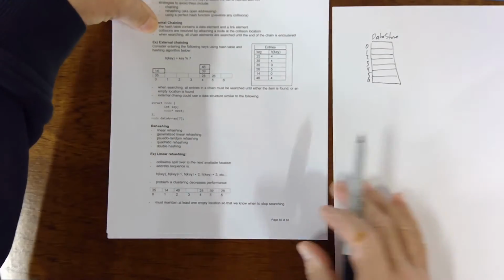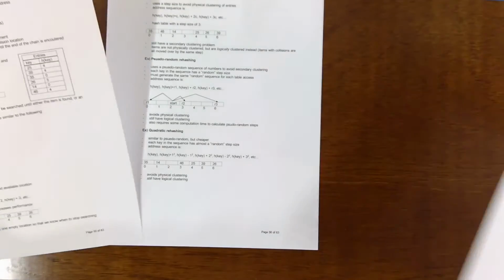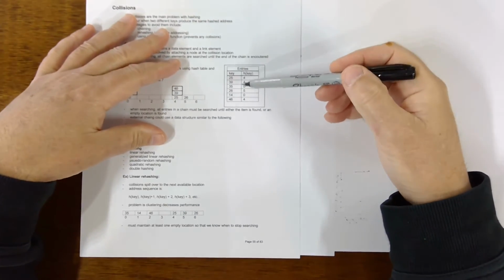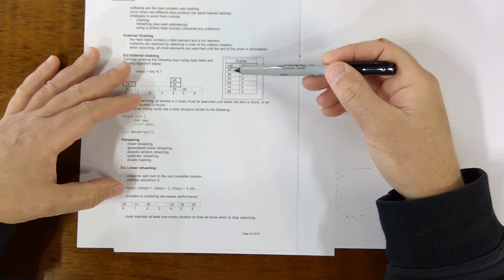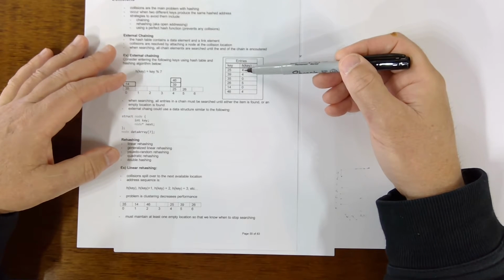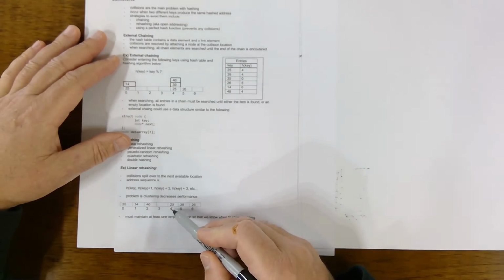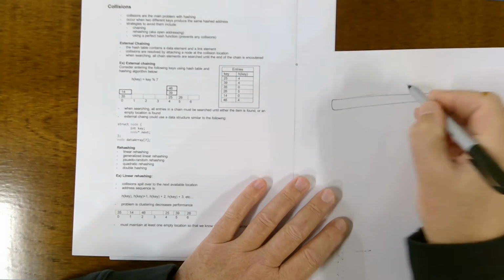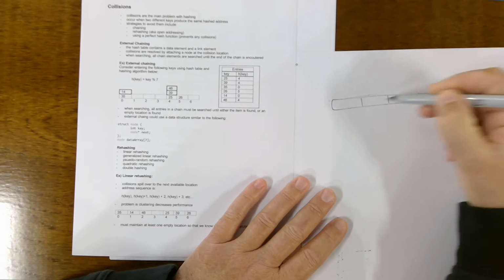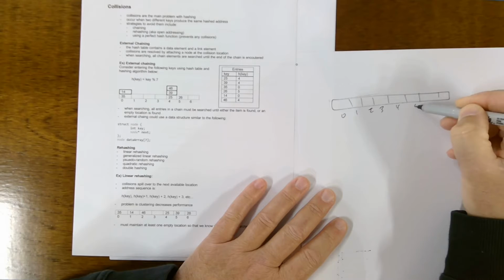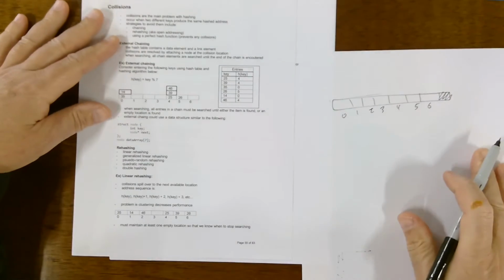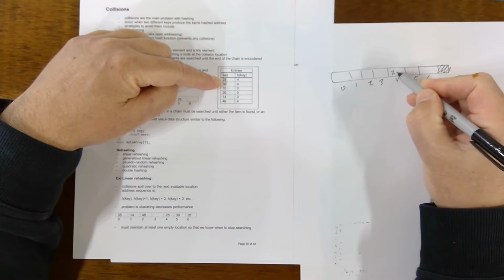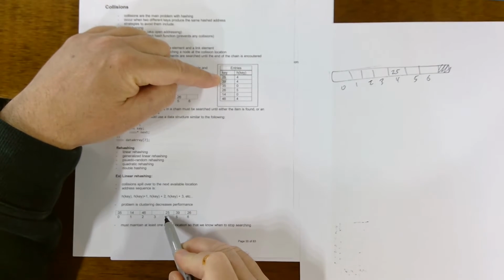So let's use these same keys in the same order. Let me redo it. Zero, 1, 2, 3, 4, 5, 6. Okay, so 25 shows up, you hash to 4, you go to location 4. The spot is empty, so you put the 25 here. That's what's shown down here in the data store.